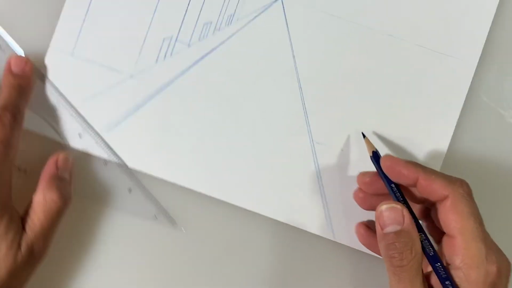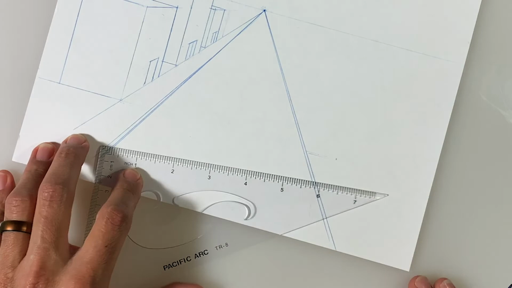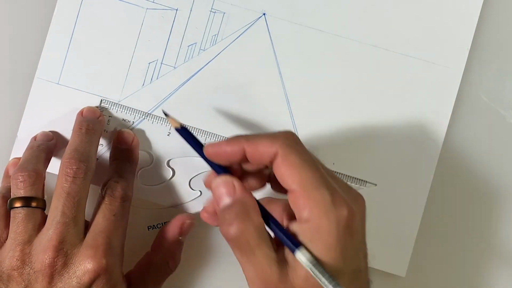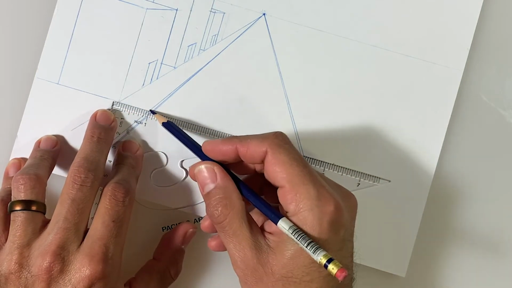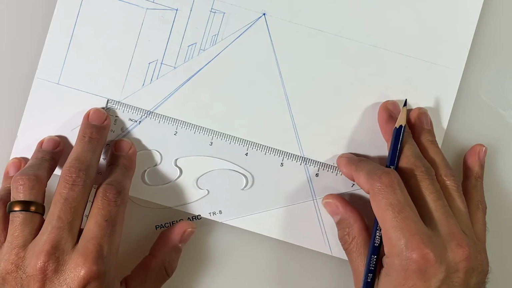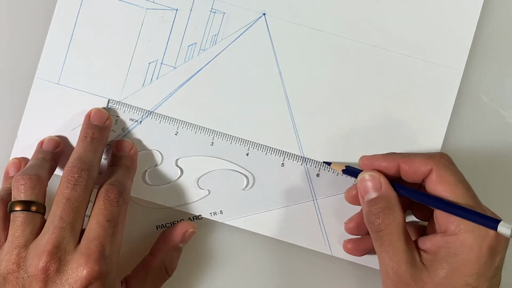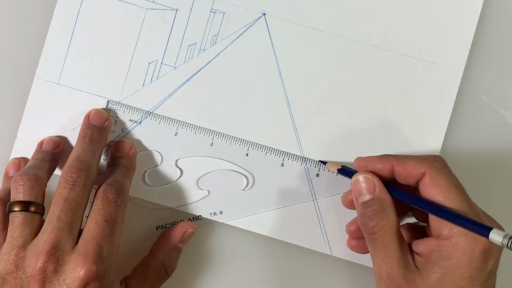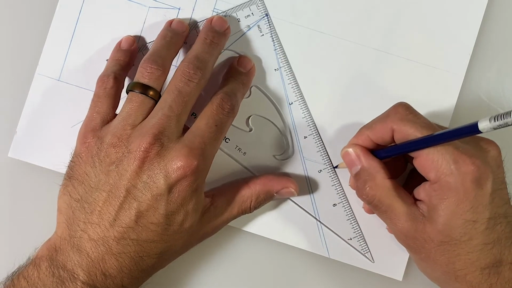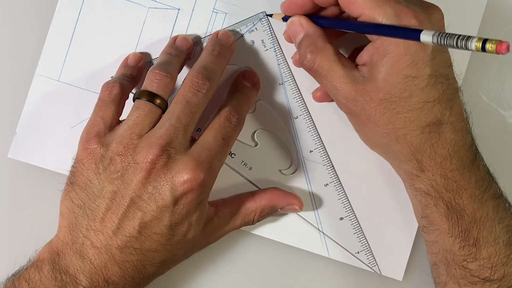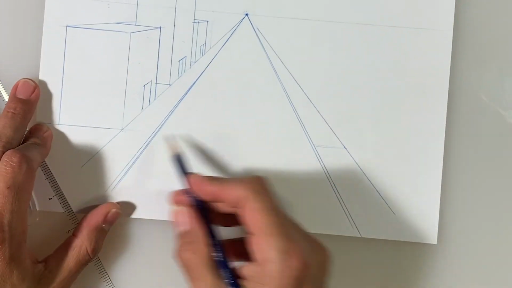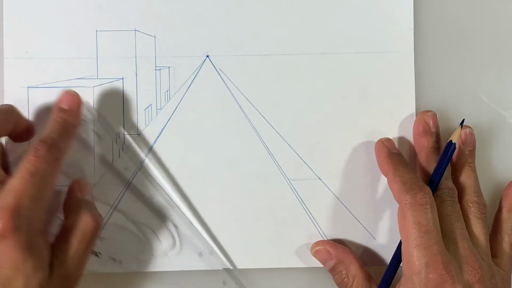Okay, so again, to get the size relationship across, I'm measuring this street or the sidewalk on this side and then going straight across from there and measuring across from it right here. Okay, and there we go. And I can line the ruler up, the straight edge up with the vanishing point. Okay, and that gave me a sidewalk that looks relatively equal.